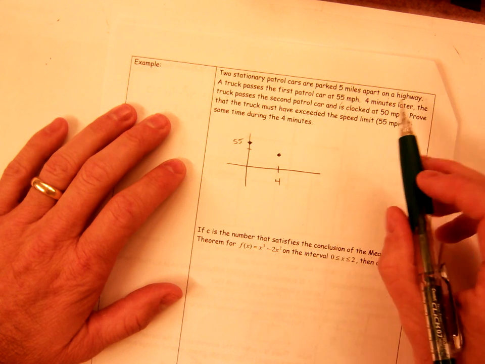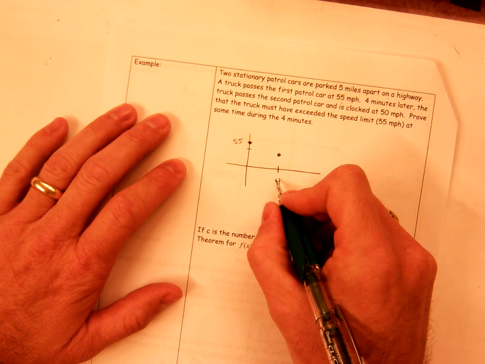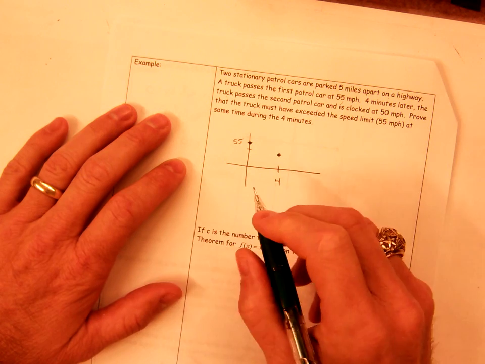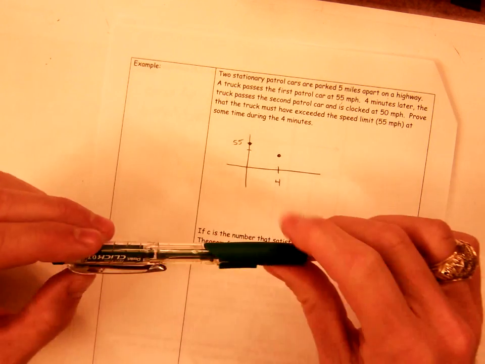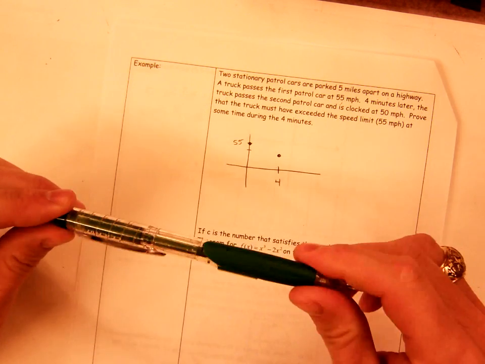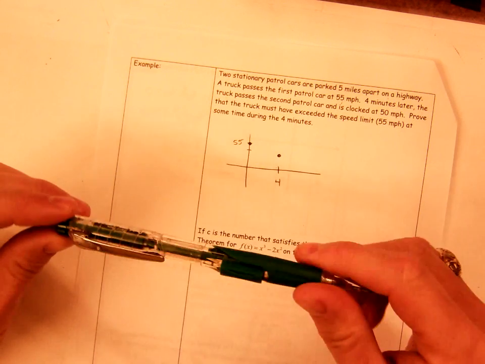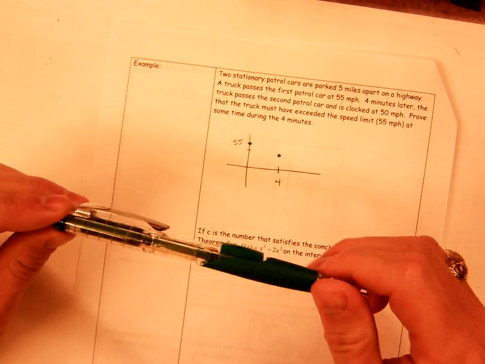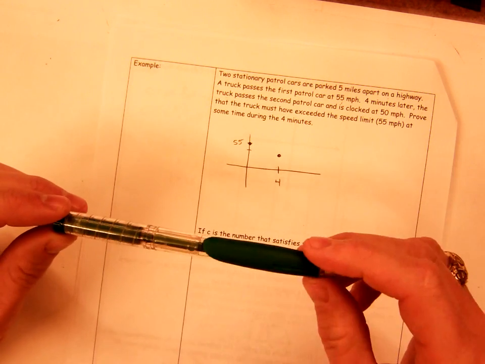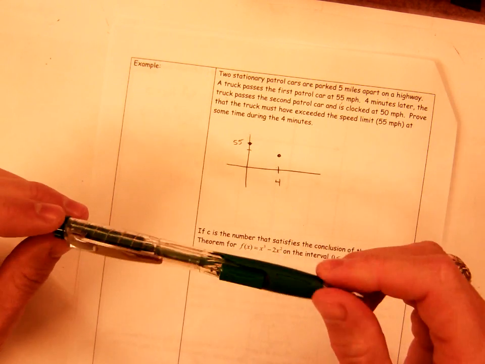Well, these are actually 5 miles apart. Okay, so 4 minutes, 5 miles. So how do we prove this? It went 5 miles in 4 minutes. You can't do that without exceeding 55. Why? Because 60 miles an hour is a mile a minute, and if you're 5 miles apart, it should have taken you longer than 5 minutes, for sure. But if you made it in 4 minutes, then you exceeded it.